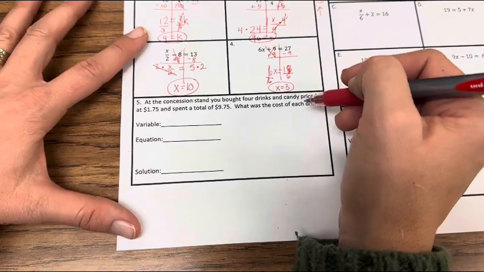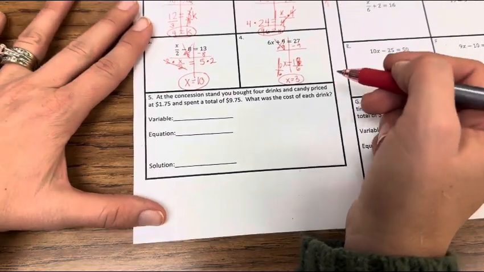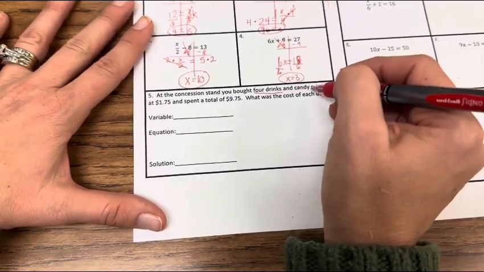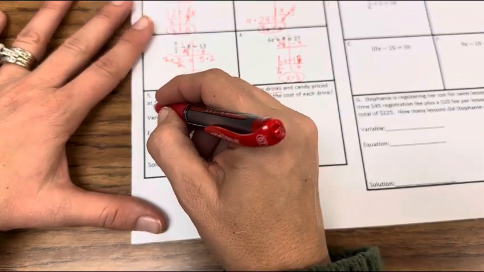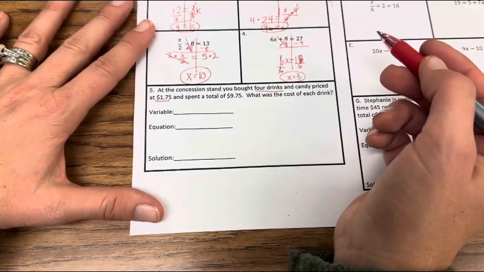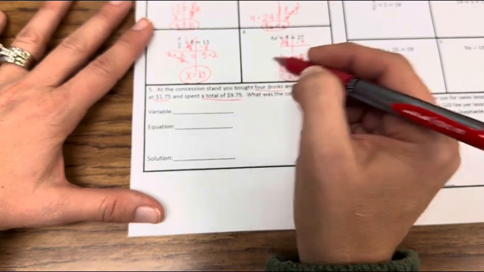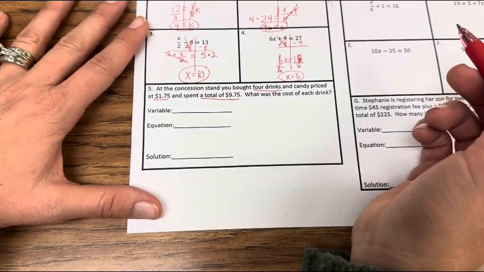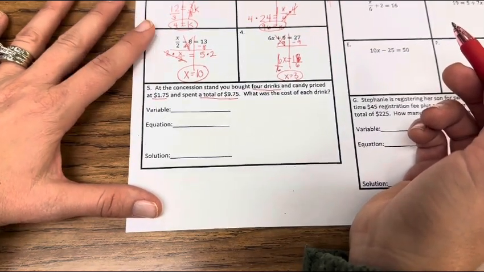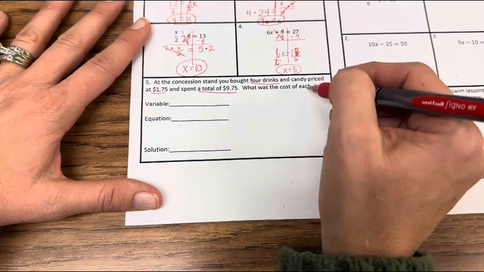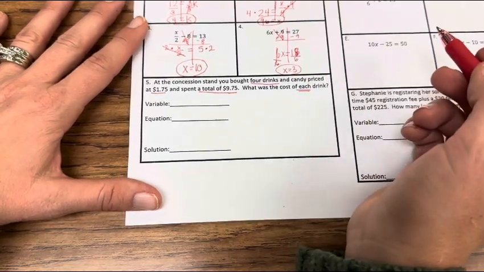So let's do number 5. It says, at a concession stand, you bought 4 drinks and candy priced at $1.75. And you spent a total of $9.75. What is the cost of each drink?